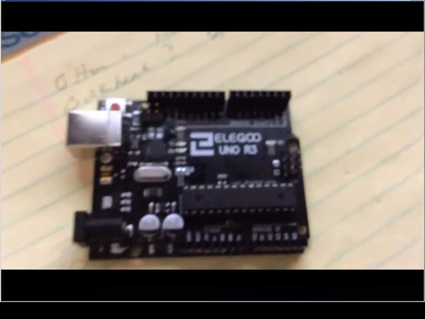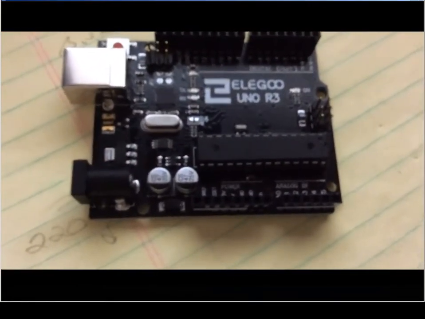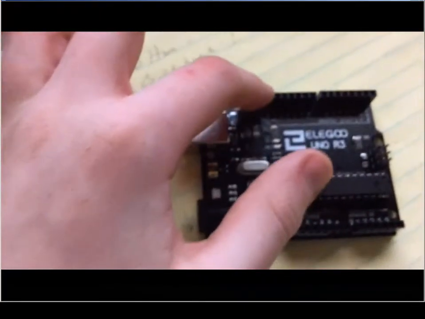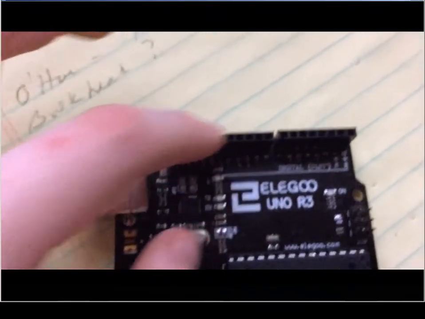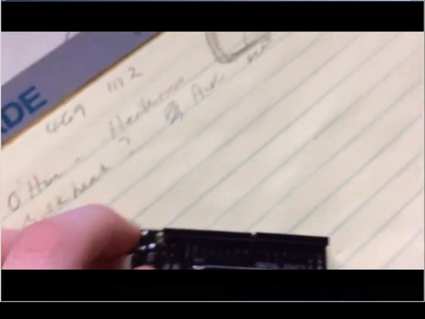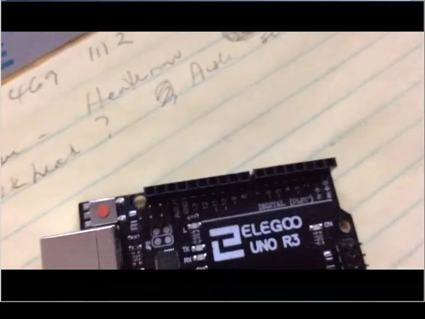So this is the Arduino Uno R3. It is the most common type. This is what it looks like. All of these little holes right here, those are pins, and you can put wires in there and connect them to external things. This button, you press that to restart your program from the beginning.